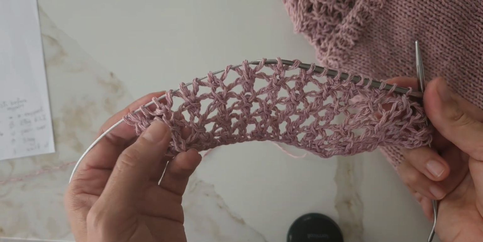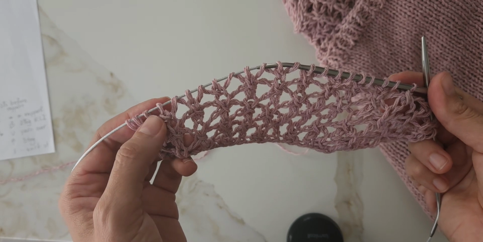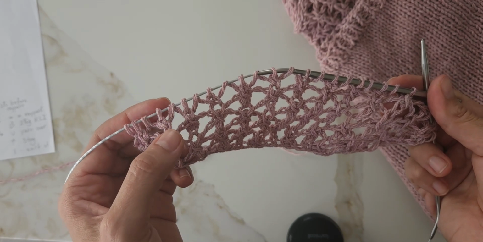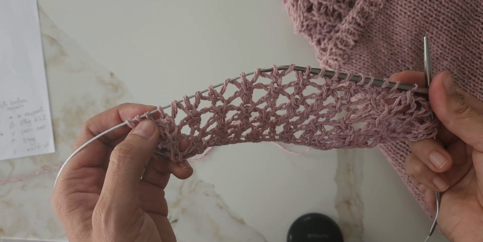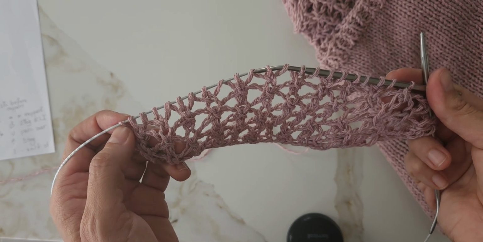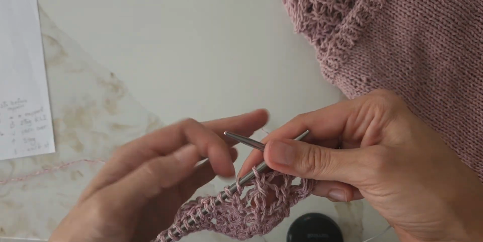And then when you get to the end of the 3rd row, you will have 3 stitches left. You knit 1 as a knit stitch, knit 2 together as a left leaning decrease, and the edge stitch. And then the 4th row, it's all purl stitches, and you repeat again.